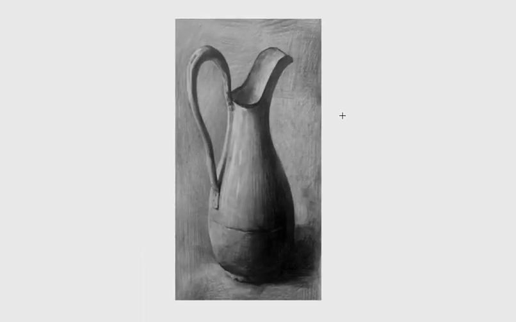I love this guy because of its shape, right? And all the value and texture that's happening in there. How we lose the form down in here as it blends into the shadow, and then how we catch that edge again in there. That is really beautiful, right? As well as that handle. And I love the shape of this paper.